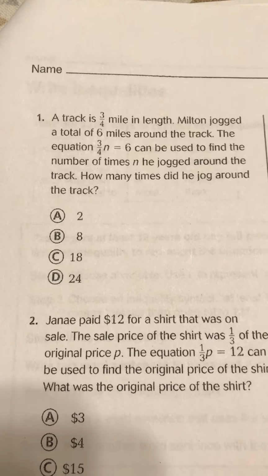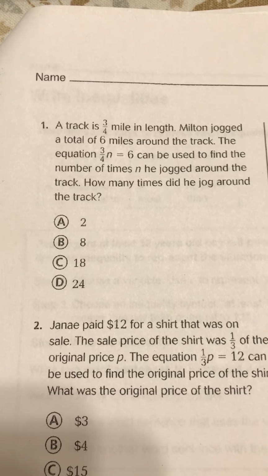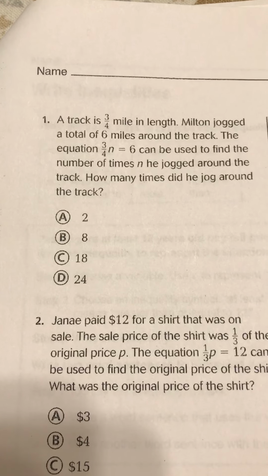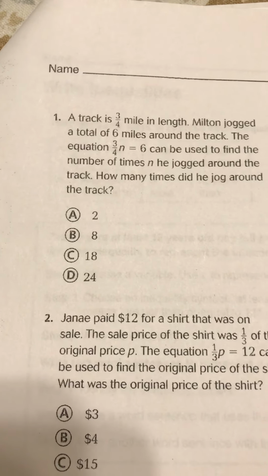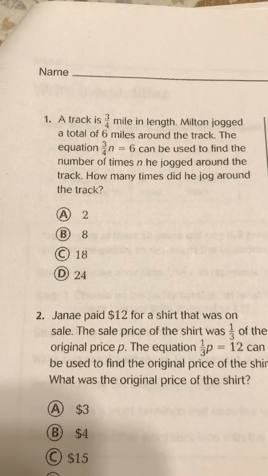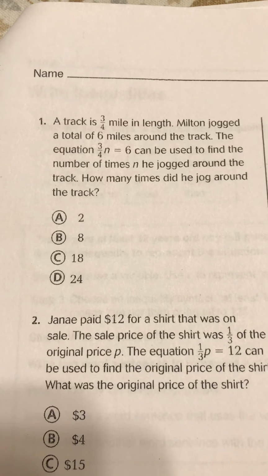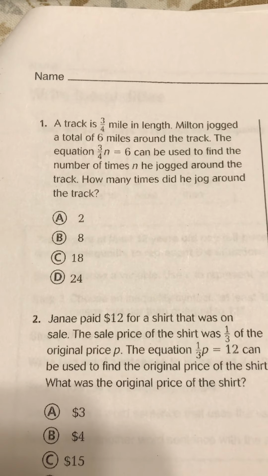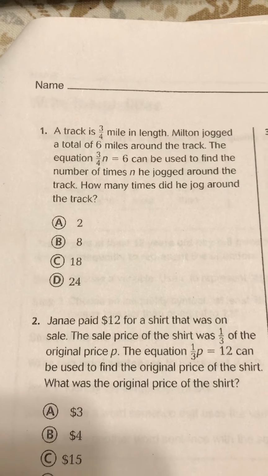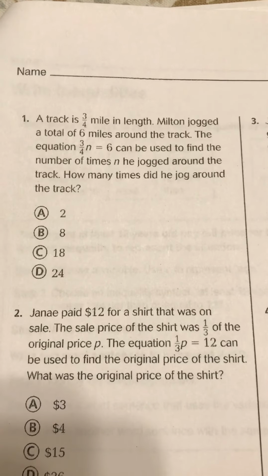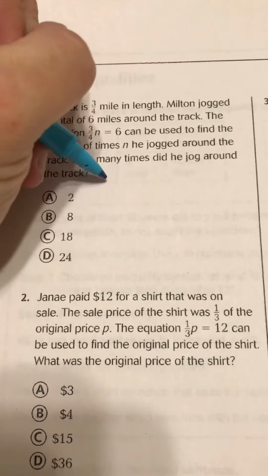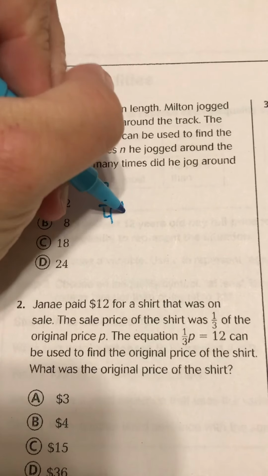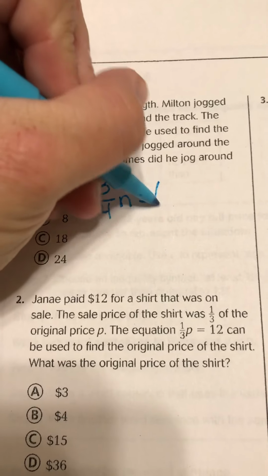Okay, let's read this one together. A track is 3/4 mile in length. Milton jogged a total of 6 miles around the track. The equation 3/4 times n equals 6 can be used to find the number of times n he jogged around the track. How many times did he jog around the track? Let's set up our equation and solve for the variable. We have 3/4 times n equals 6.